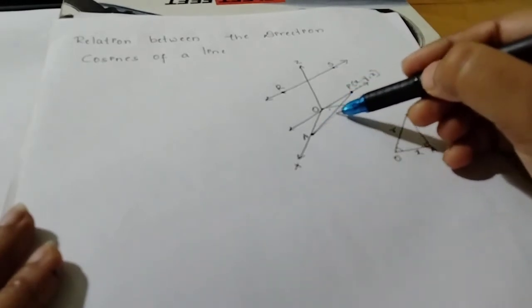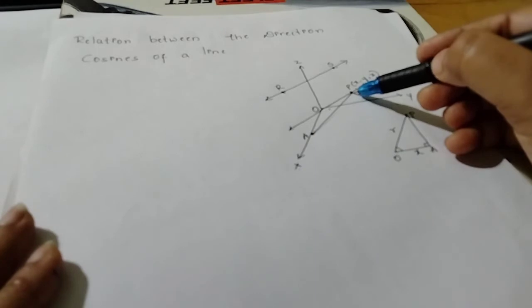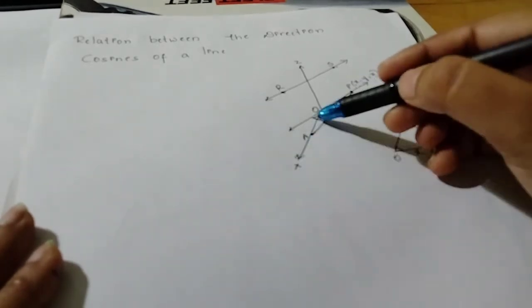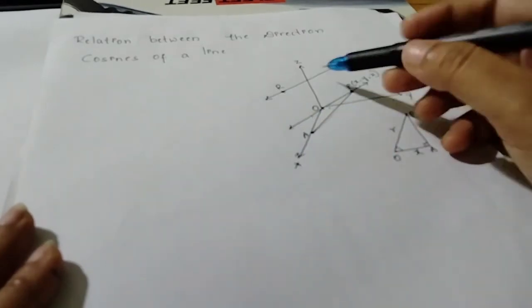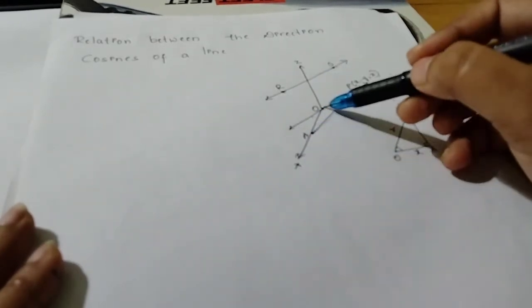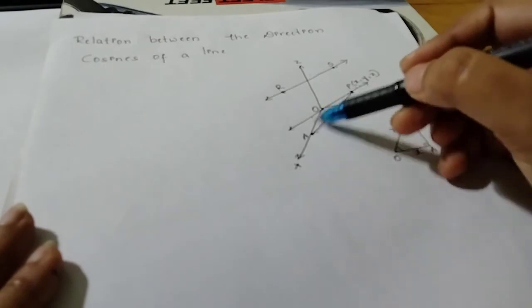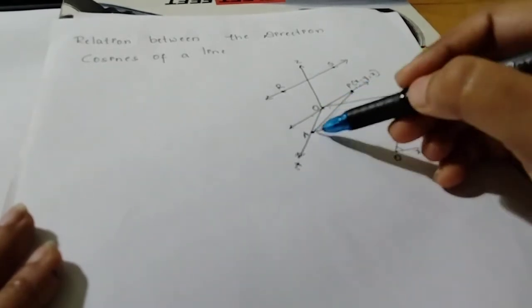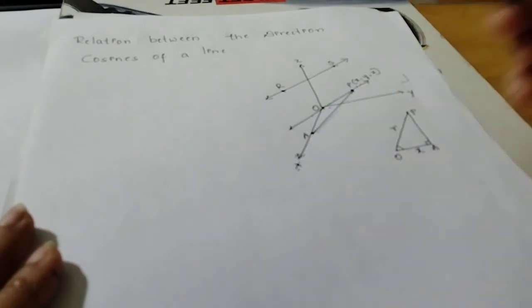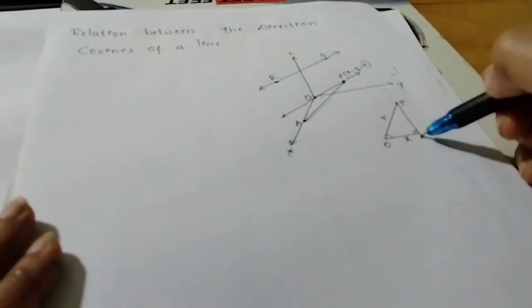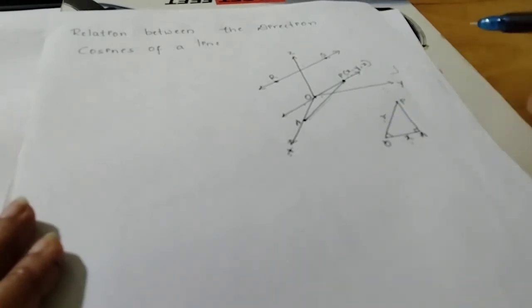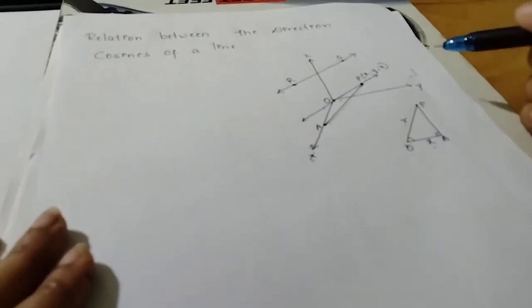From this point P, I am going to draw one perpendicular line PA to the x-axis. This is your x, this is your y and this is your z. So I draw PA perpendicular to the x-axis, like this. So PA is a line drawn to the x-axis. Here you can see, if it is the x-axis, this will be x and this will be r. Now what can I write?